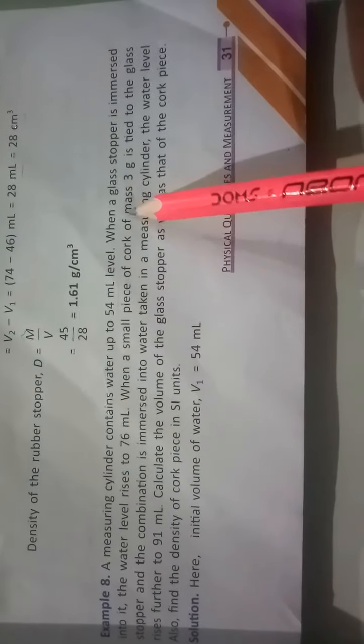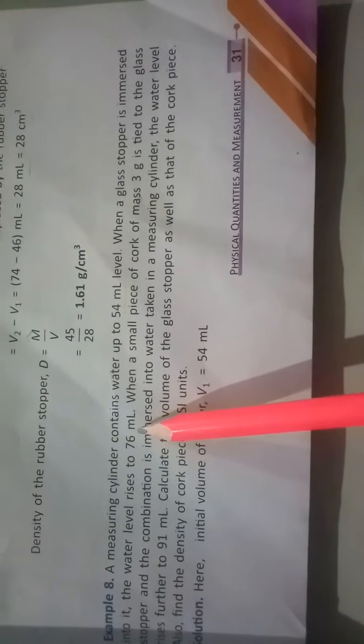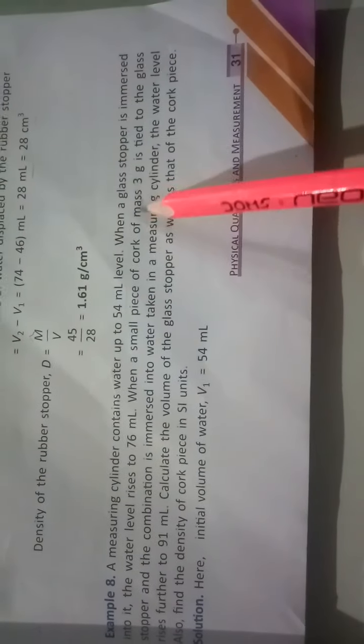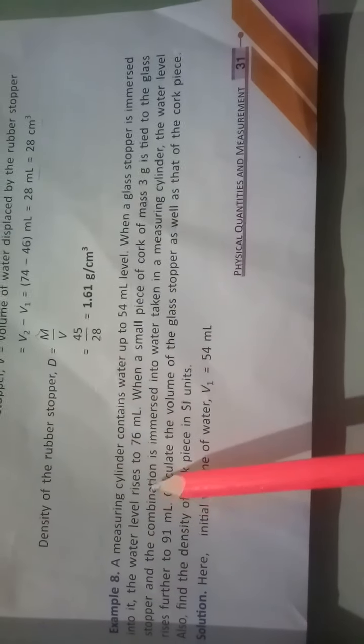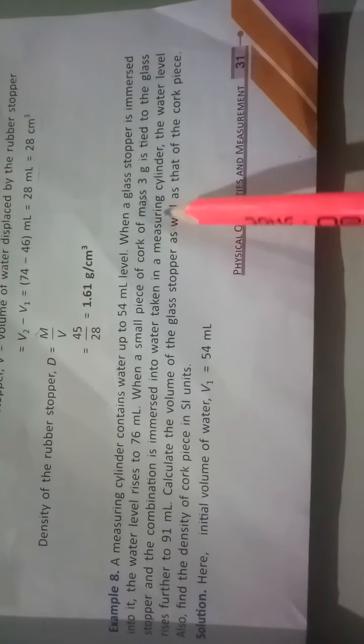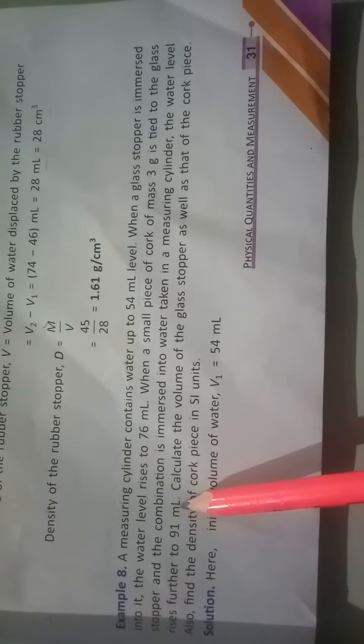So look at that. As previously, similarly, glass stopper immersed in the water, the water level rises to 76 milliliter. When a small piece of cork of mass 3 gram is tied to the glass stopper and the combination is immersed into water taken in a measuring cylinder, the water level rises further to 91 milliliter.